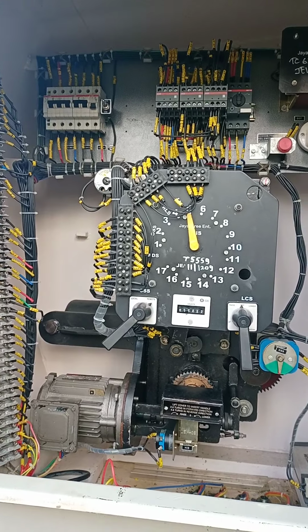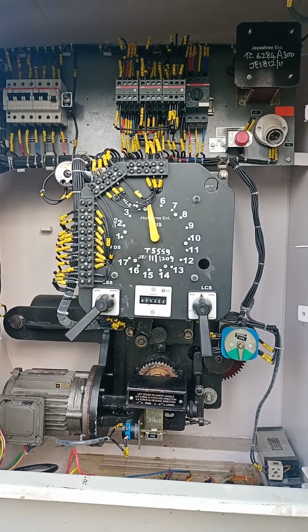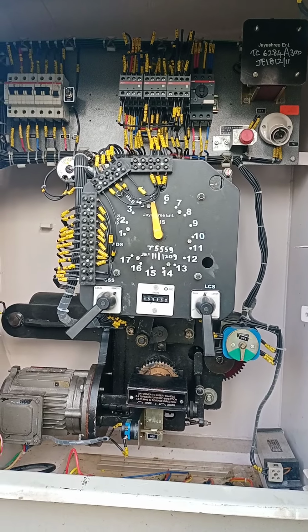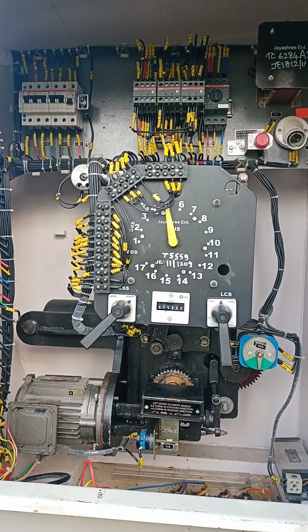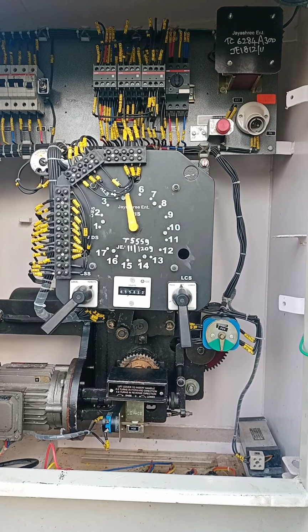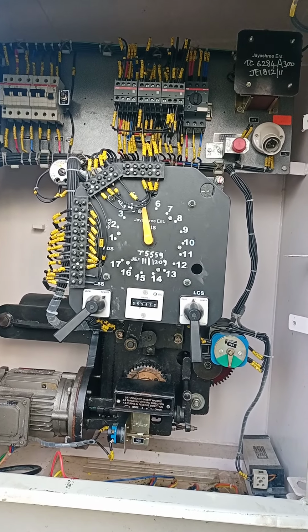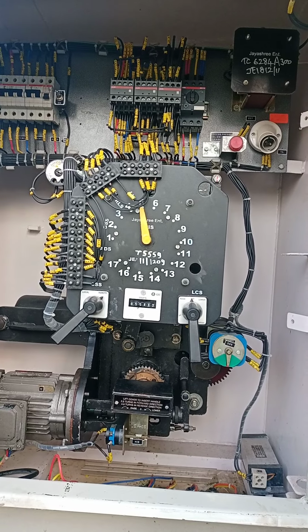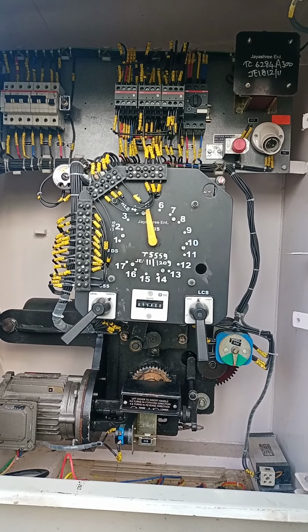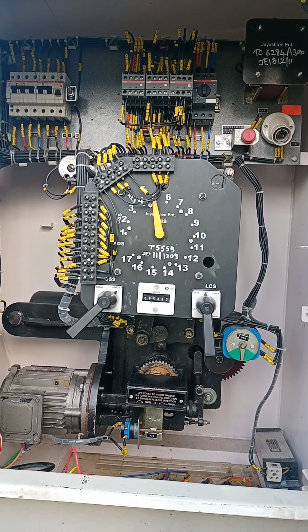So first of all, why are we using the OLTC? At the load side, or at the end users, the voltage does not remain constant, it fluctuates with the load. For example, if your load has increased, your voltage will decrease, and if your load has decreased, your voltage will increase. So you need to regulate the voltages.